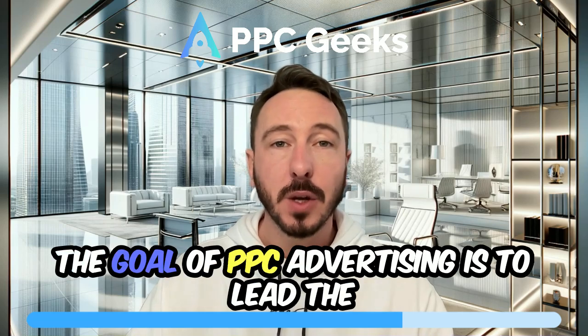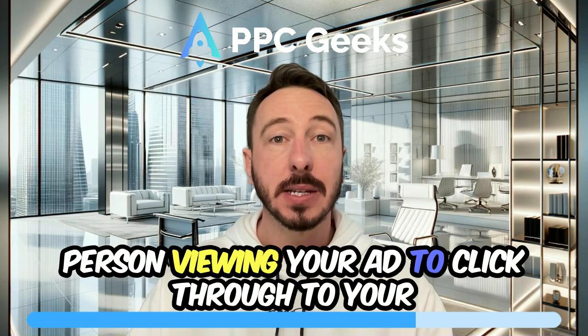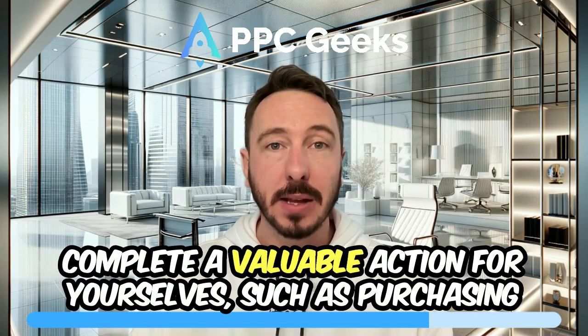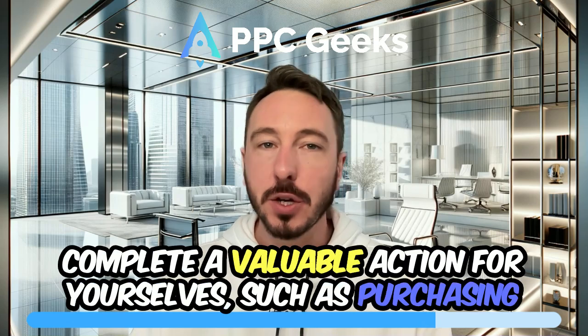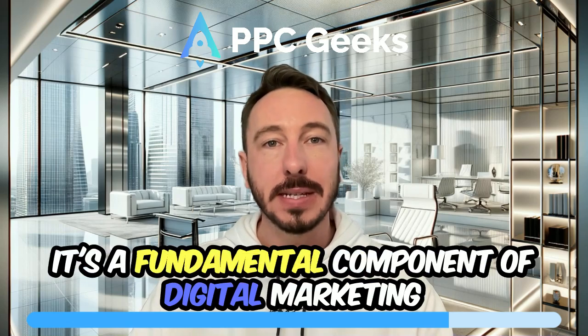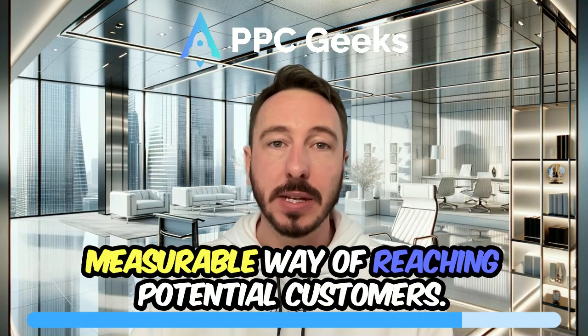Now, based on this data, you can adjust your bids, ad copy, your keywords to ultimately improve your performance. The goal of PPC advertising is to lead the person viewing your ad to click through to your website or your app, where that visitor can then complete a valuable action for yourselves, such as purchasing a product or signing up for your newsletter. It's a fundamental component of digital marketing strategy, offering a fast, flexible and highly measurable way of reaching potential customers.